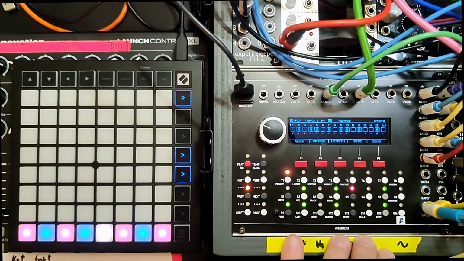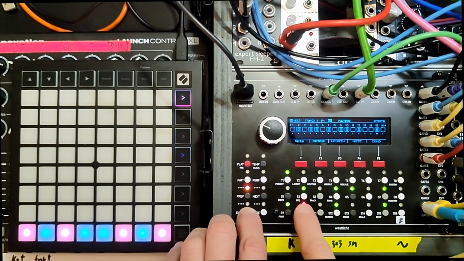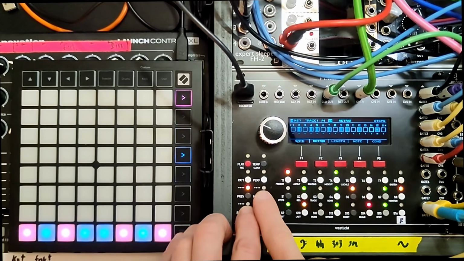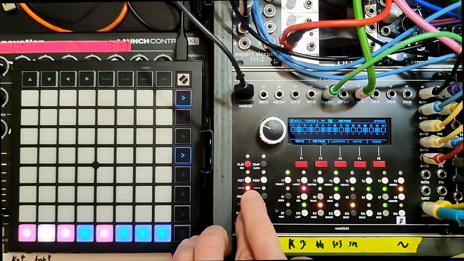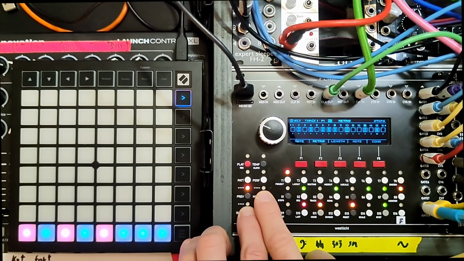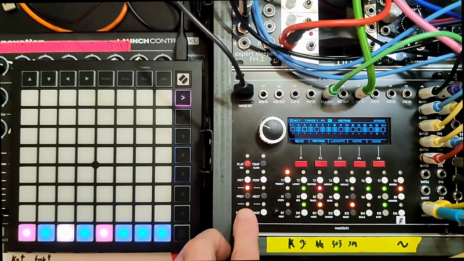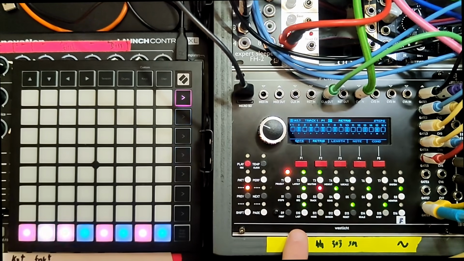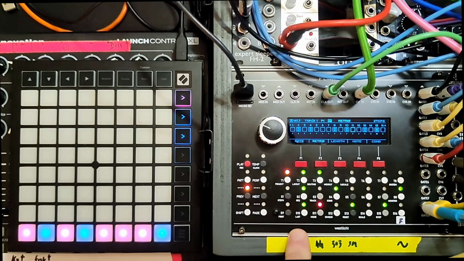Of course, you can shift just the selected steps. Now it already feels playable.